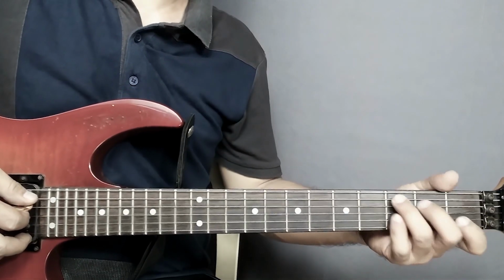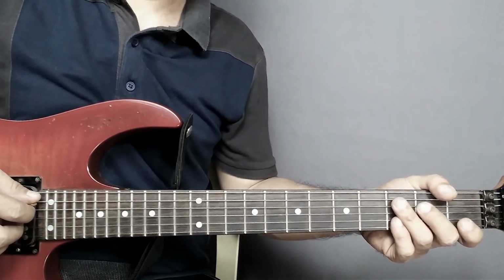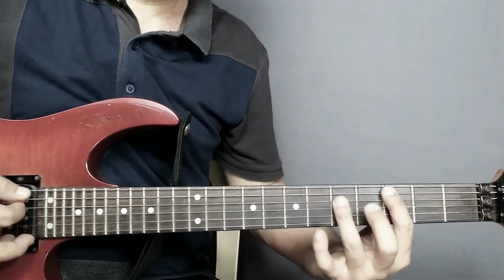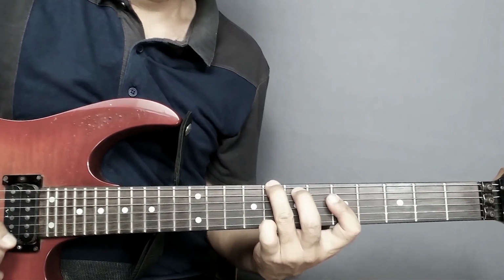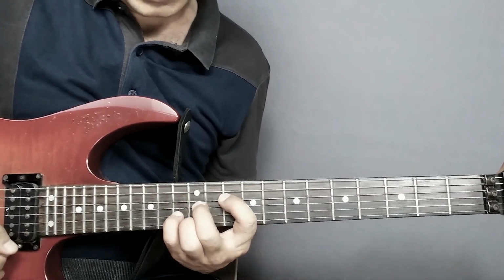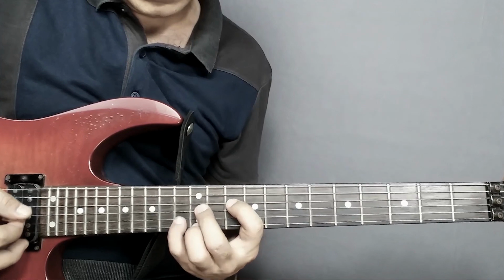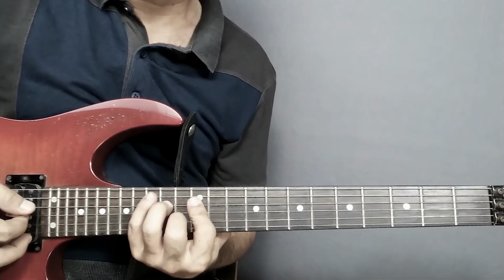Now we're going to learn the C major scale using the CAGED system shapes. So here's a C shape, A shape, G shape, and E shape, and D shape. If you want to go here, okay, that's also from the D shape, and then back to the C shape.